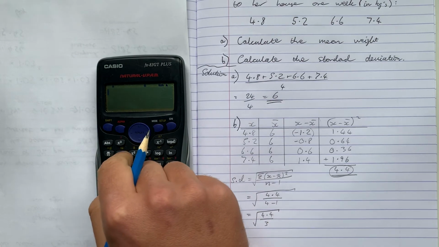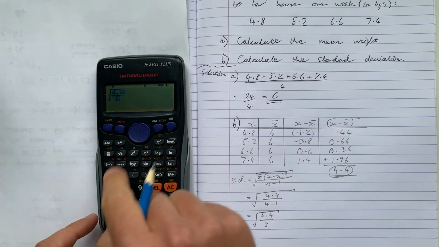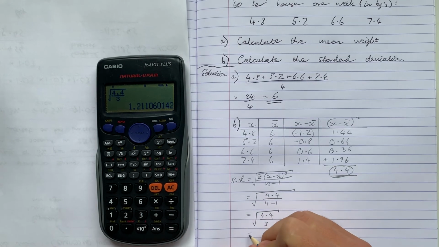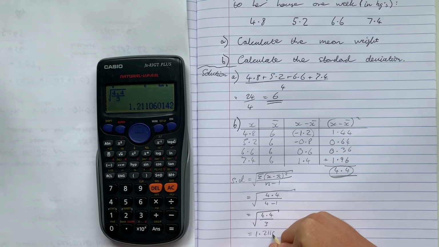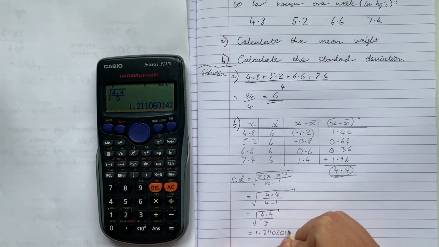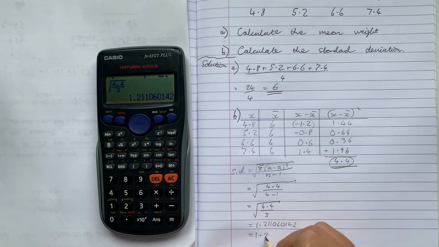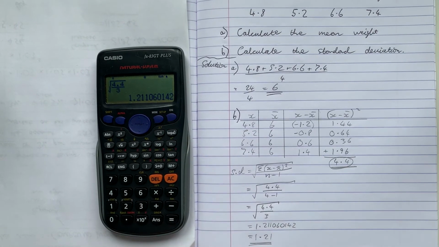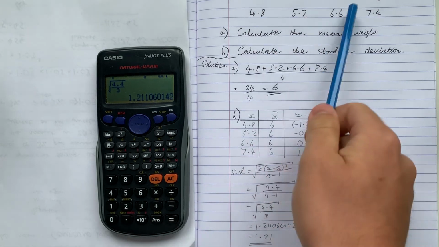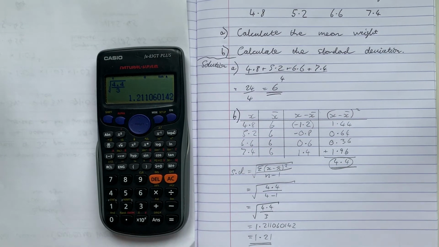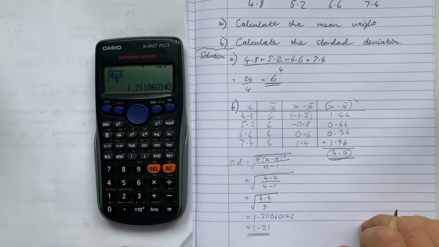Put that in my calculator. Square root fraction 4.4 over 3 equals, that's going to be 1.211060142. And again, let's just round that to 2 decimal places this time, which is going to be 1.21. So that's my standard deviation. So on average, my parcels are 1.21 kilograms away from the mean of 6 kilograms.